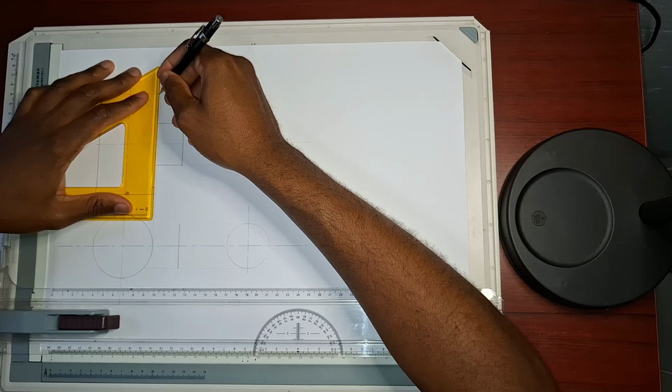I believe you will agree with me that a person who has points like this will find it more difficult to join them than a person who has points like this. This one is not as smooth as this one, because here the points are closer to one another, so you can easily join them.